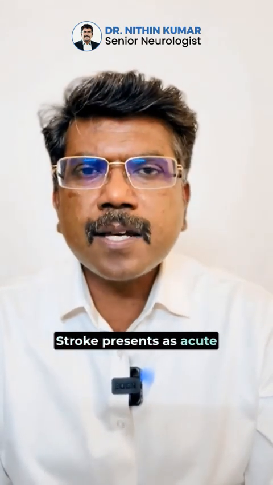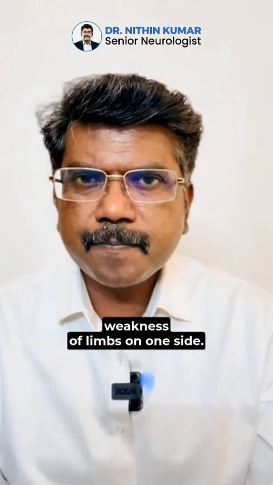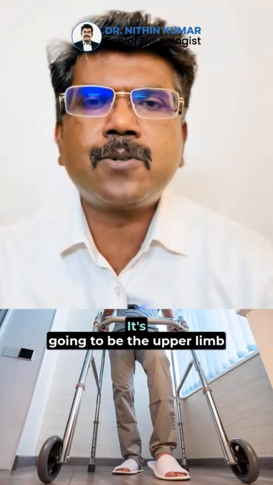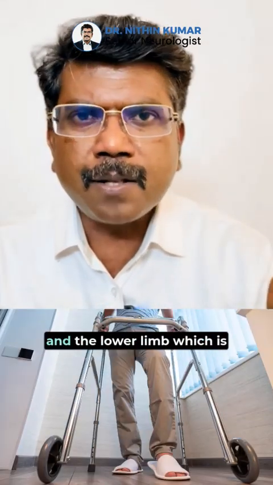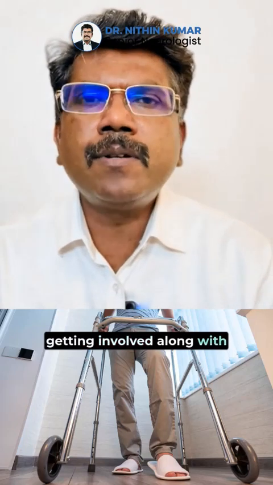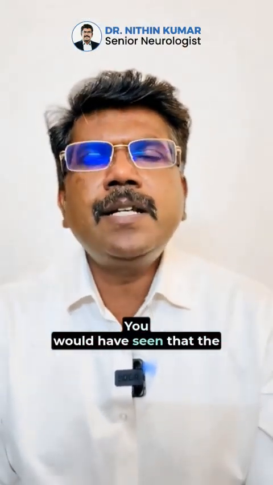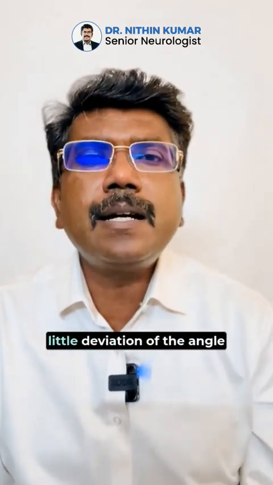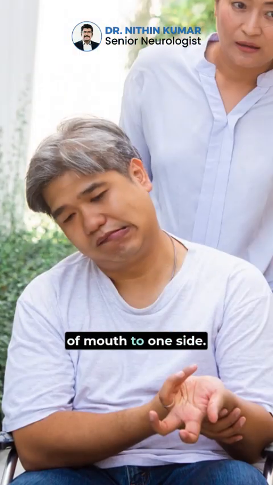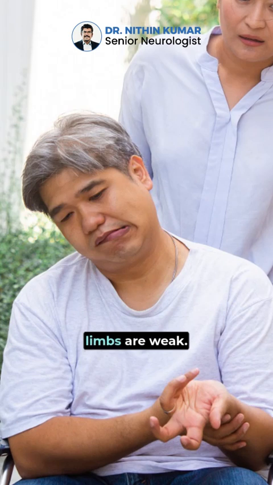Stroke presents as acute weakness of limbs on one side. It's going to be the upper limb and the lower limb which are getting involved, along with facial involvement. Even the face becomes a little weaker. You would have seen that patients with stroke can have a little deviation of the angle of the mouth to one side. And of course the limbs are weak.